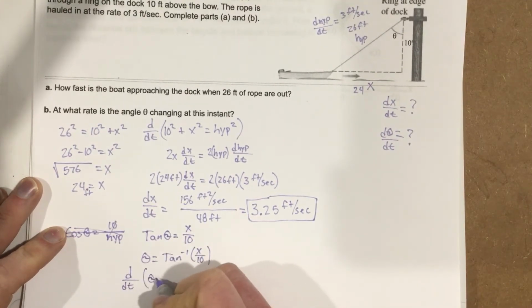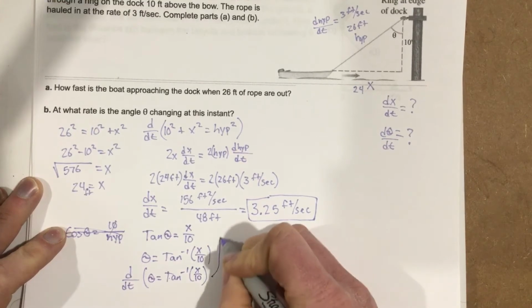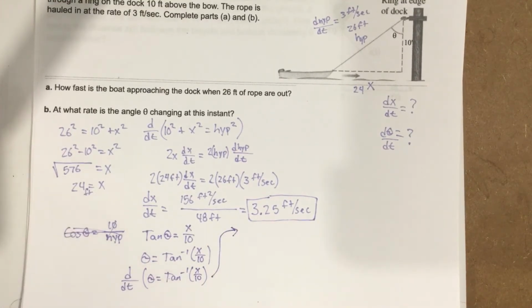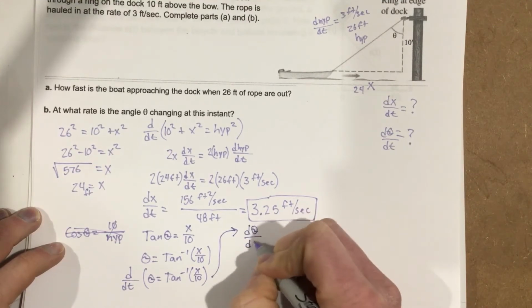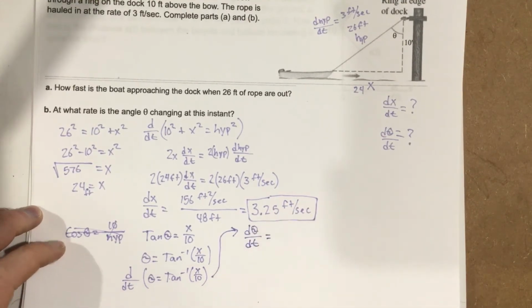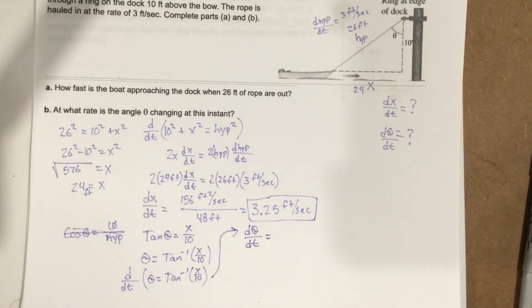As I do the derivative, I'll get d theta over dt equals, but I need to know what the trig inverse derivative is for tangent.